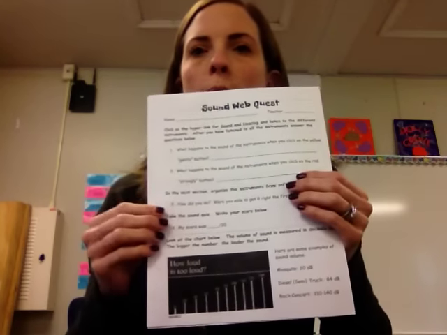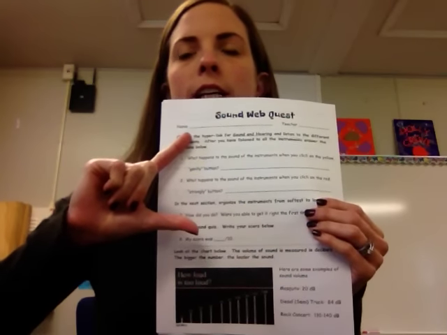I just wanted to take a minute to explain the Sound Webquest to you so that you would understand how to do it. The first thing I want you to know is that there are 3 sections to the Sound Webquest. You have this section here, you have this part here, along with this, that's the second section, and then the third section is here. So you're going to be visiting 3 different websites today.